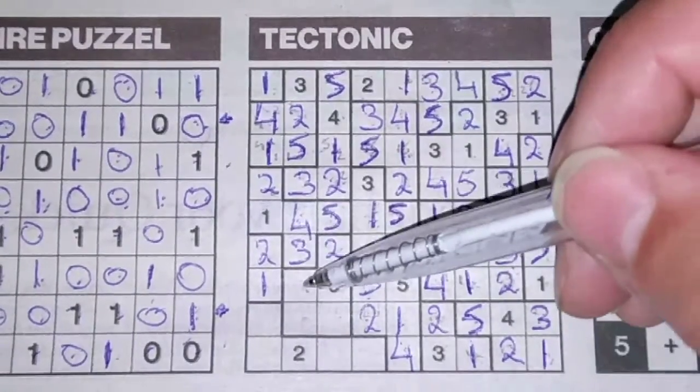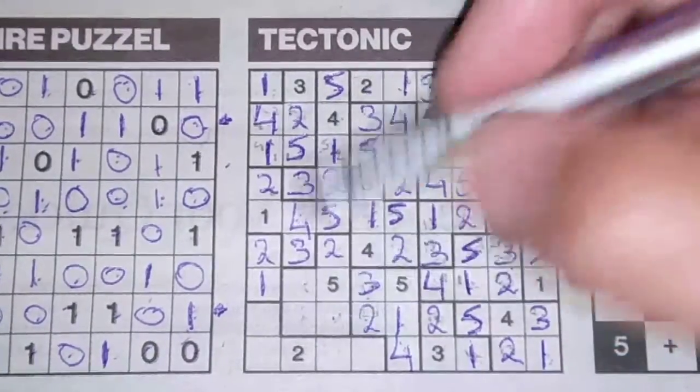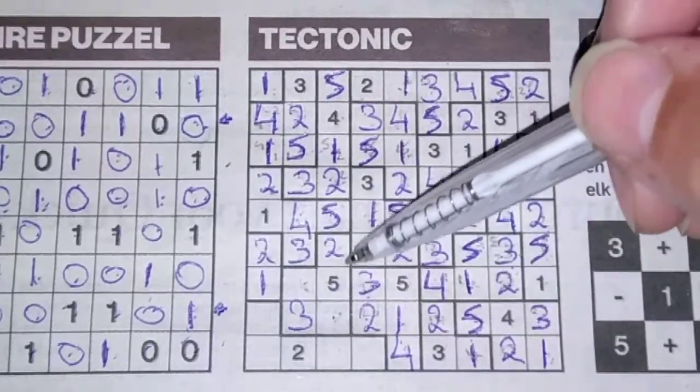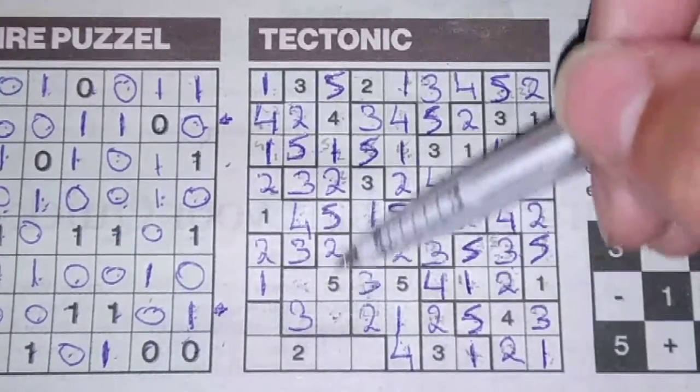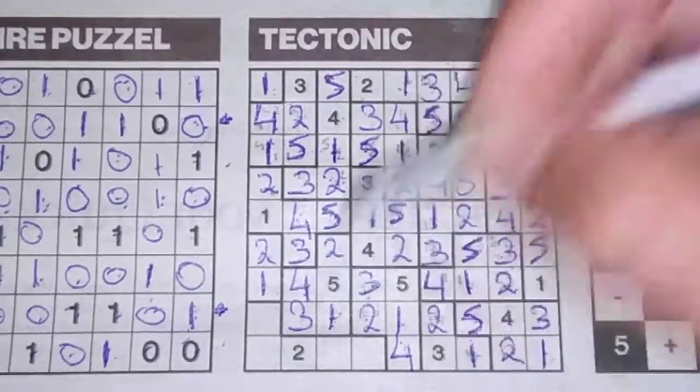This box cannot be a 3. That box cannot be a 3. We have a 3 here. One box left for the 3 should be here. The 1 and the 4 are left in this area. We have a 1 here, so this cannot be a 1. This should be the 1, and this should be the 4.